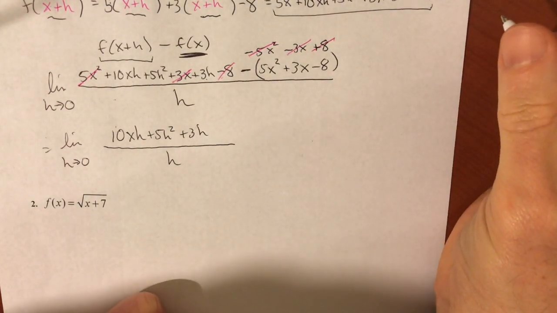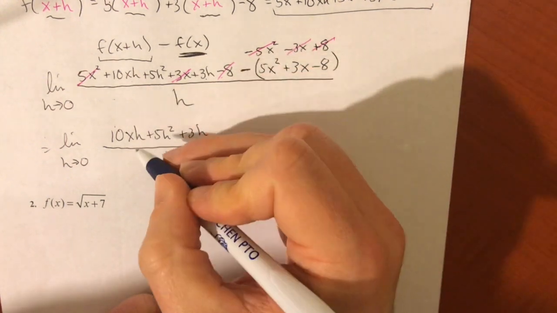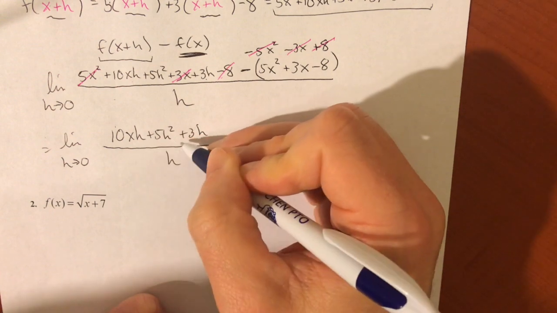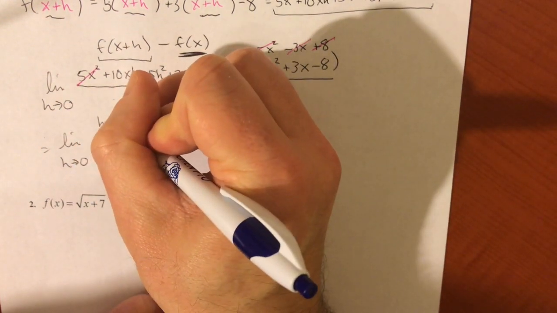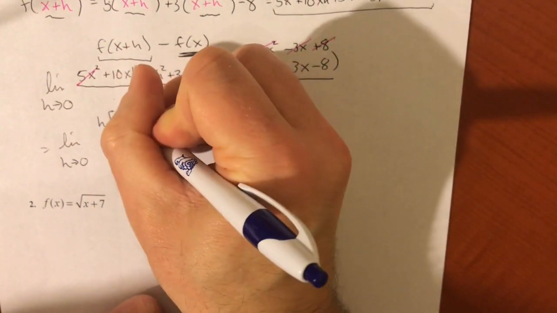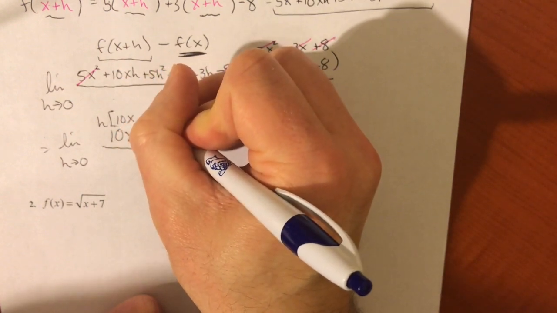And now what does that allow you to do? If the original function has completely canceled out, what should be the case is that every term has at least one h, allowing you to factor h out so that you can cancel it from the denominator. Or in other words, just divide each term by h. Take one h away from each thing.